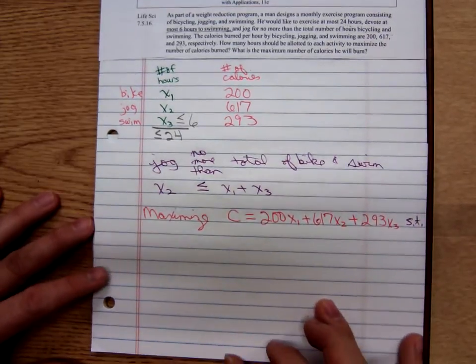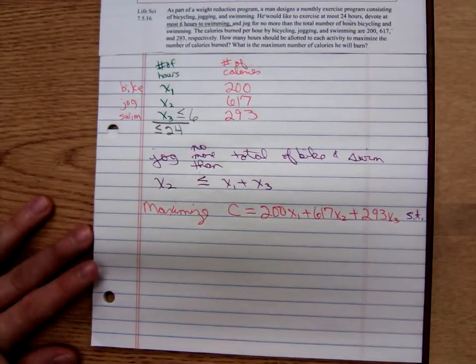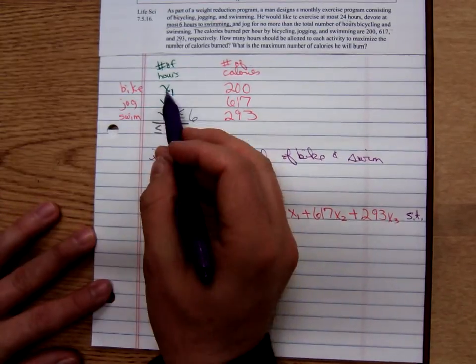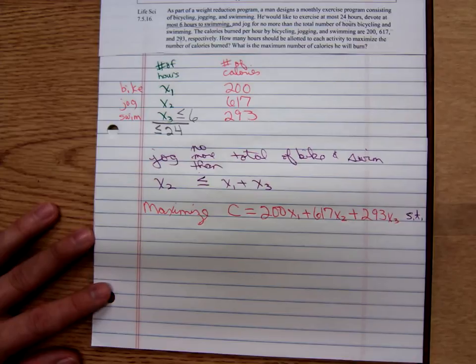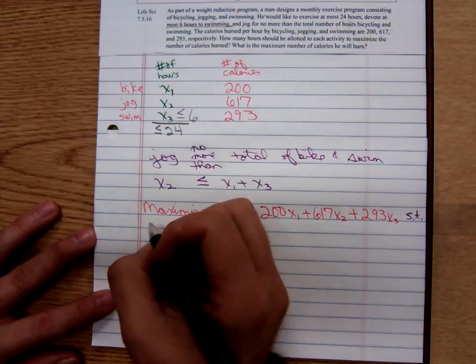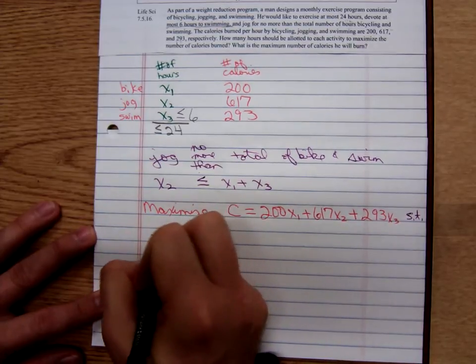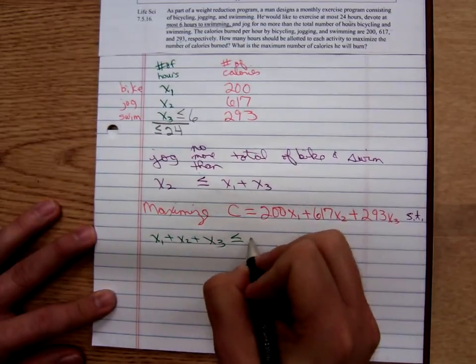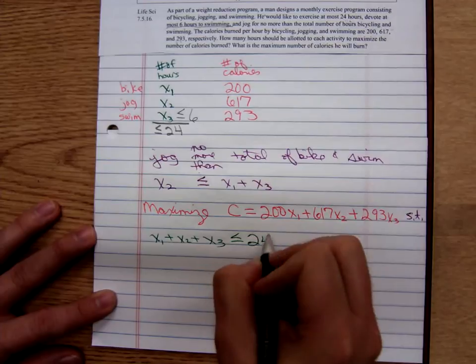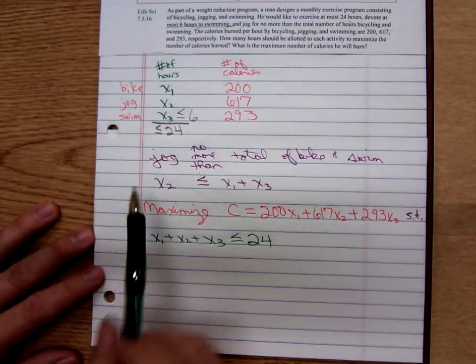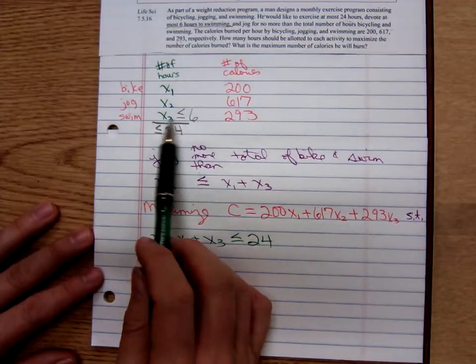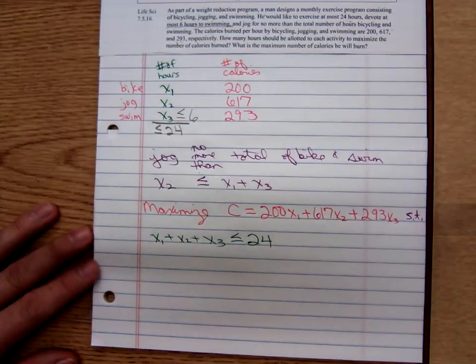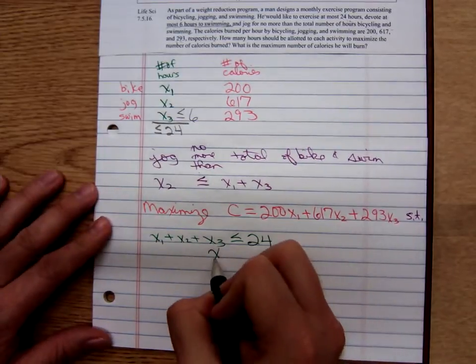well, one constraint I see very quickly is that if you total the decision variables, they got to be less than or equal to 24. So X sub 1 plus X sub 2 plus X sub 3 must be less than or equal to 24. I see another constraint. X sub 3 has to be less than or equal to 6.